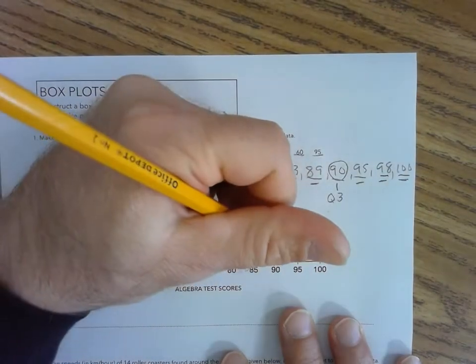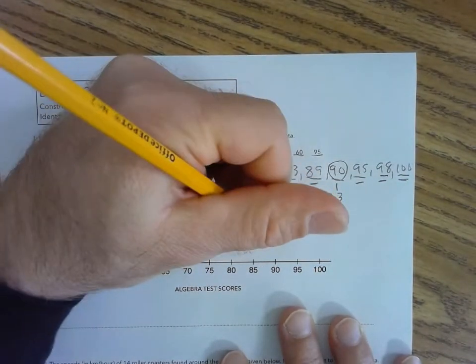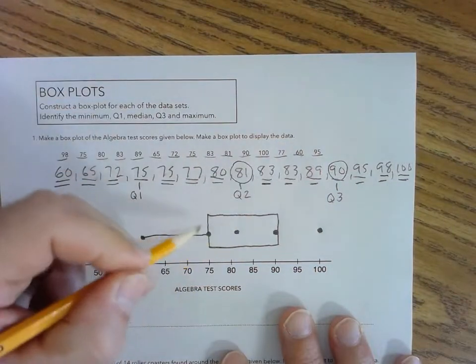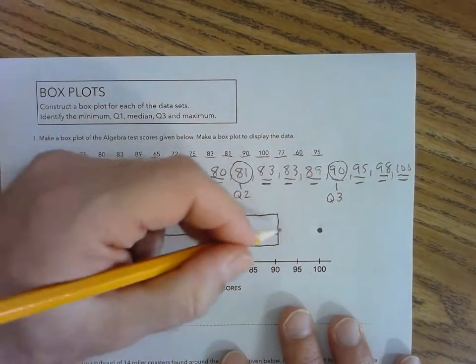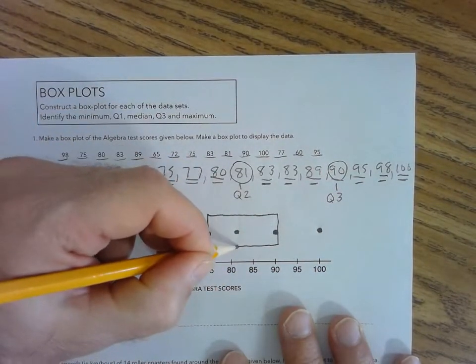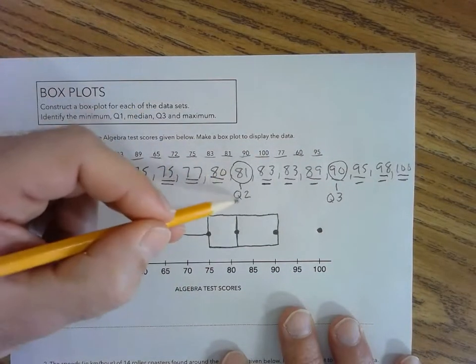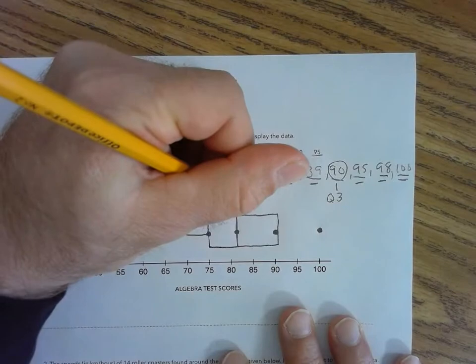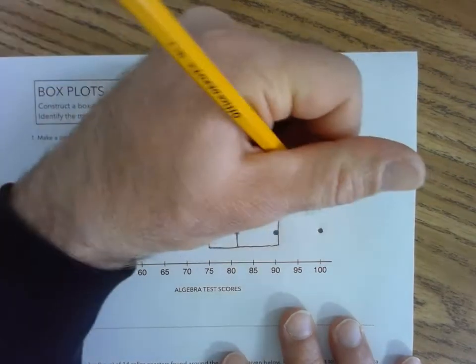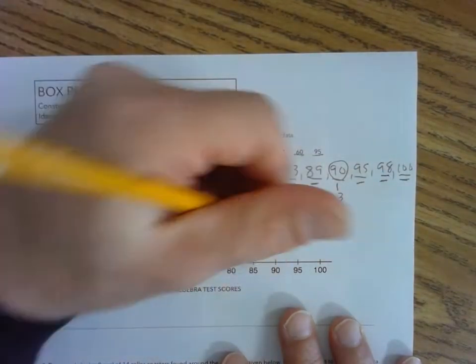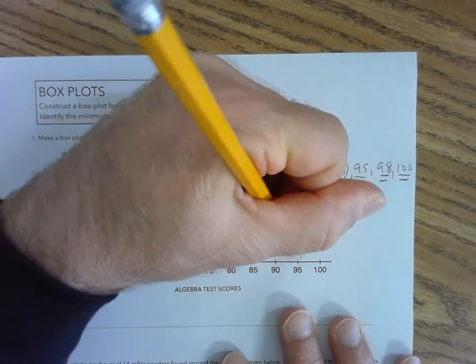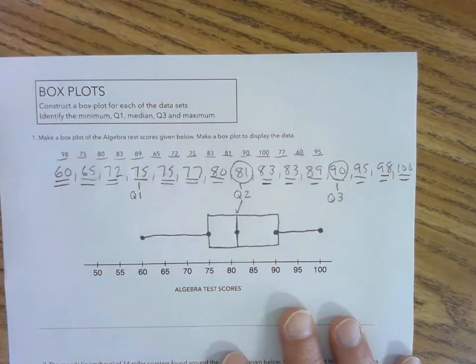Okay, and then once you have that, usually they don't draw a line through the middle, but they're going to draw a line right here. And this shows where the median is. Okay, that's quartile 2. And then remember your other whisker is going to go out from the box all the way to the last dot.